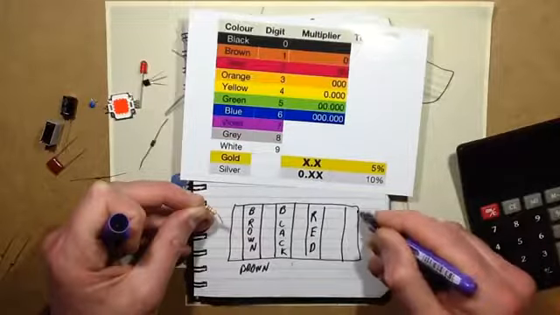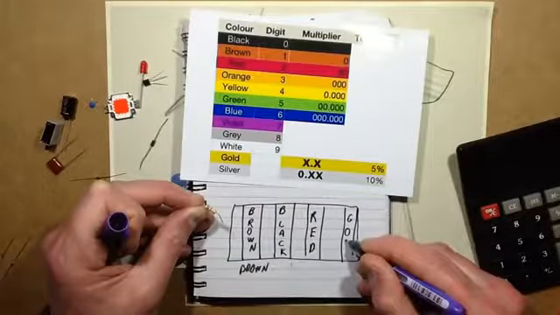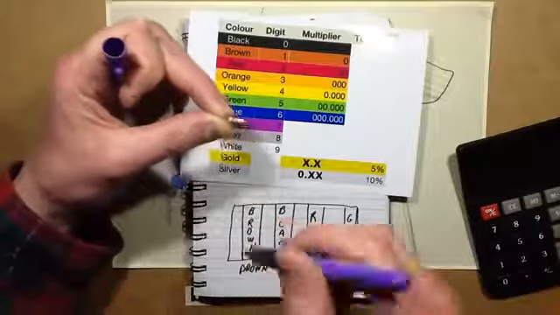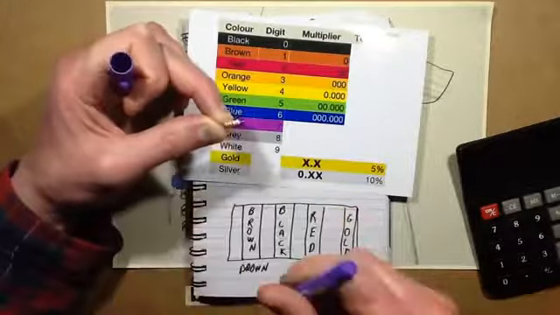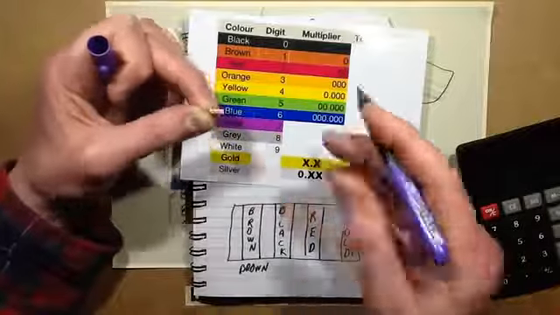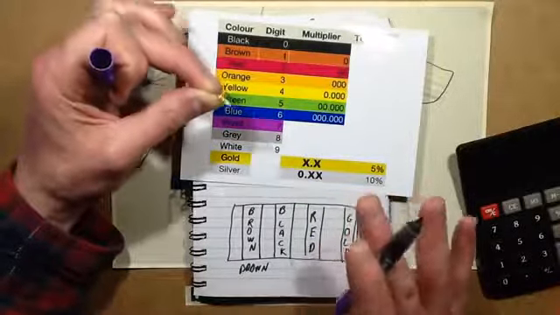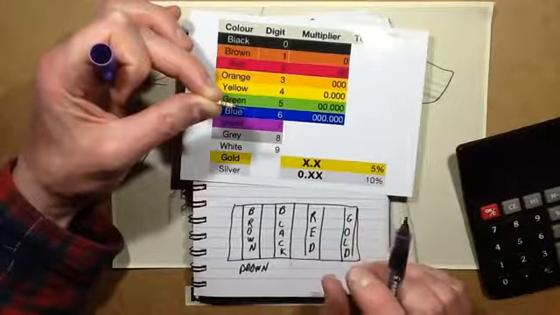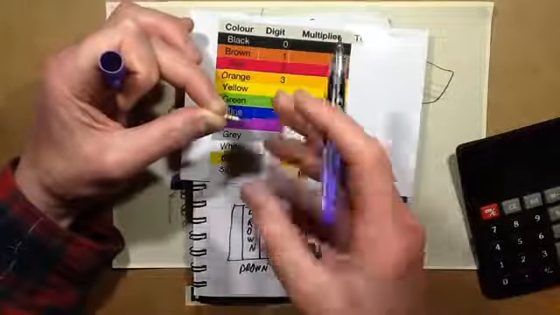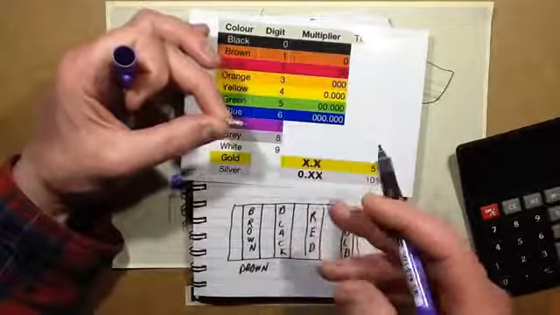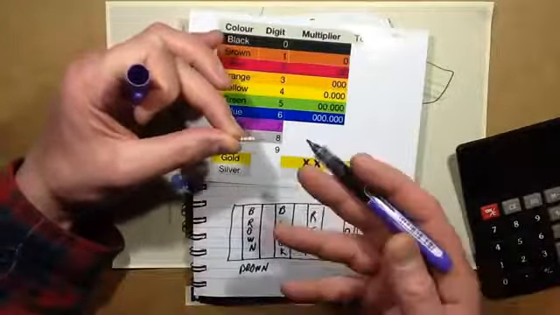And then at the end, it's got a band which is gold. The gold band at the end indicates the tolerance. What's really important for us is the first 3 bands in this. The one at the end, the gold one, indicates the tolerance. In this case it's 5% tolerance, and it just means that if you measure the resistance of this, it's 1000 ohms, it's going to be, you know, within 5% of 1000 ohms.